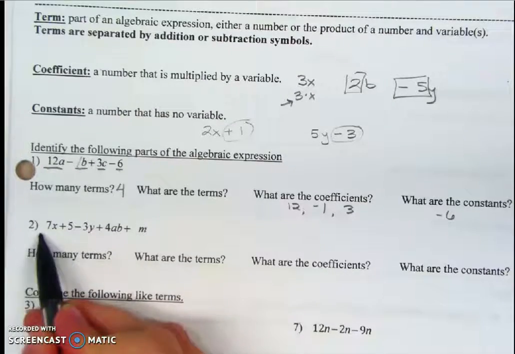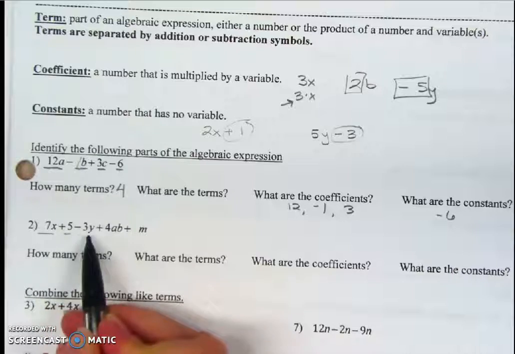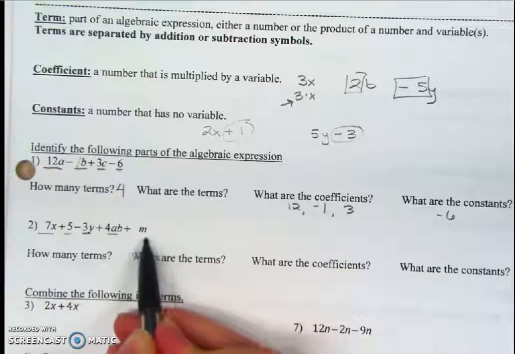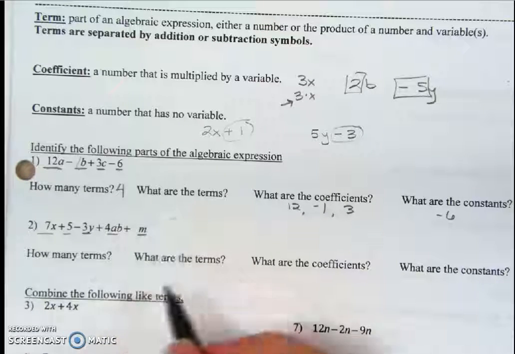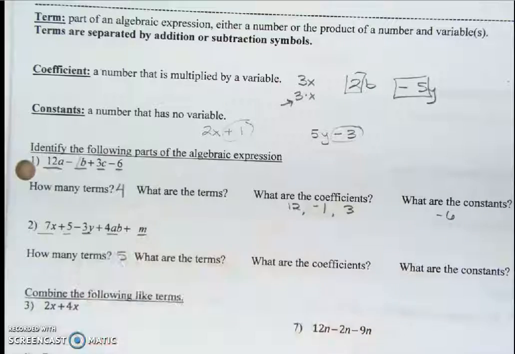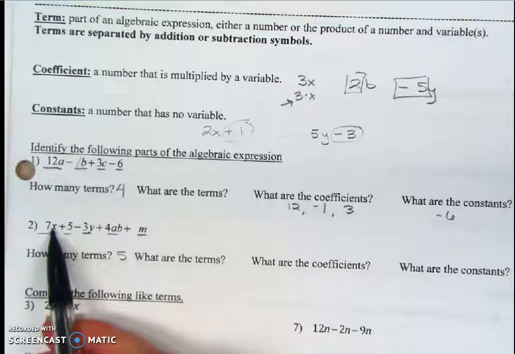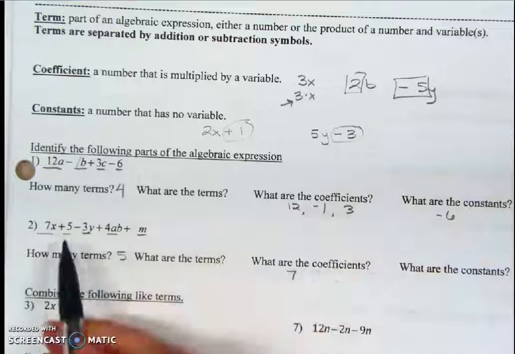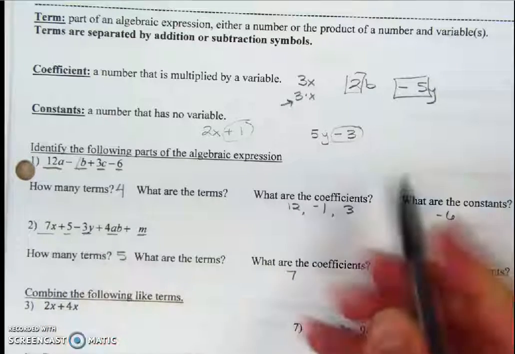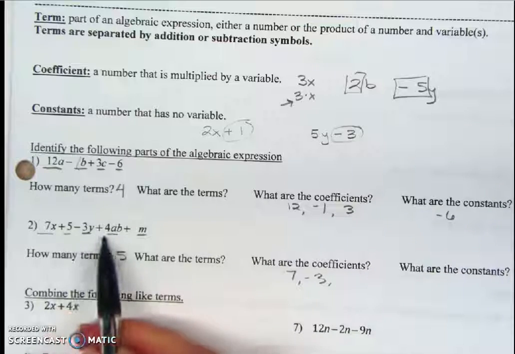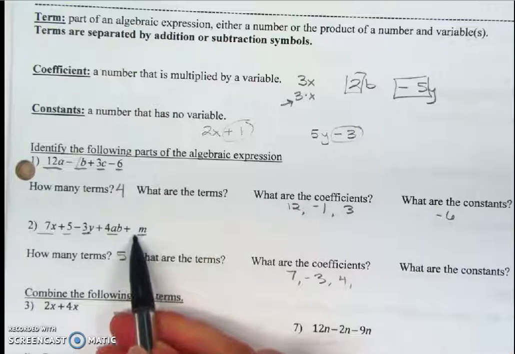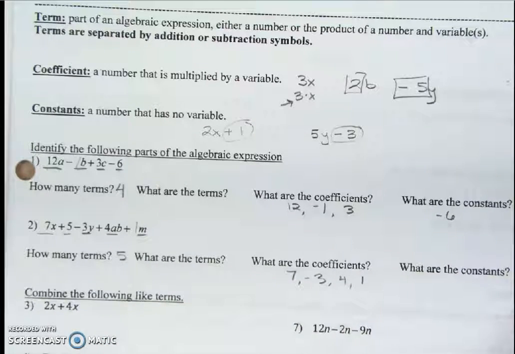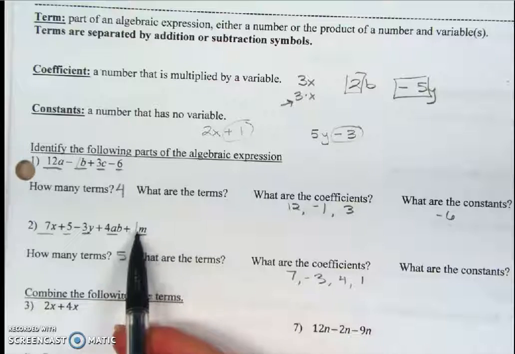All right, let's try that again with this one. Number 2. Let's look at how many terms. So I'm going to underline because they're separated by adding and subtracting symbols. So I underline everything that's like chunked apart. So this one has 1, 2, 3, 4, 5 terms. 5 terms. What are they? Well, they're underlined. What are the coefficients? So I see a letter. The number in front is a 7. I see a letter. The number in front is a negative 3. I see letters. The number in front is a 4. I see a letter. The number in front we don't see is a 1. What are the constants? Are there any numbers here without a letter?